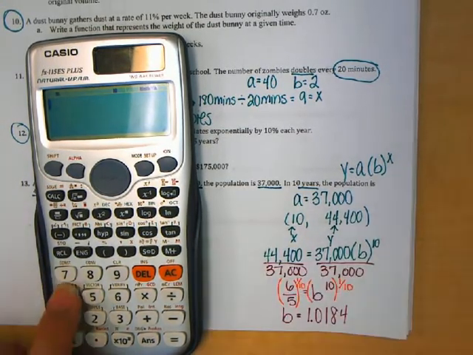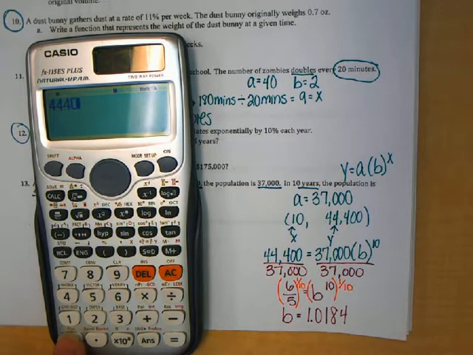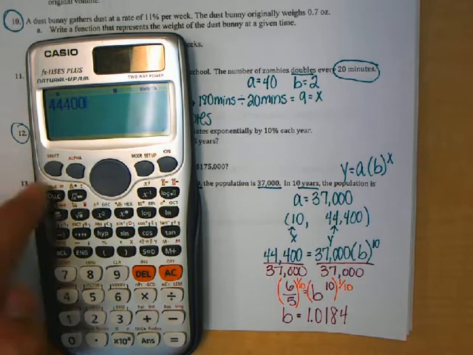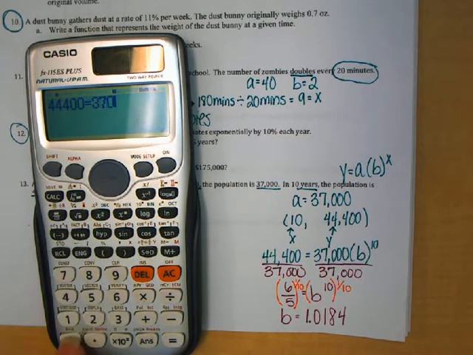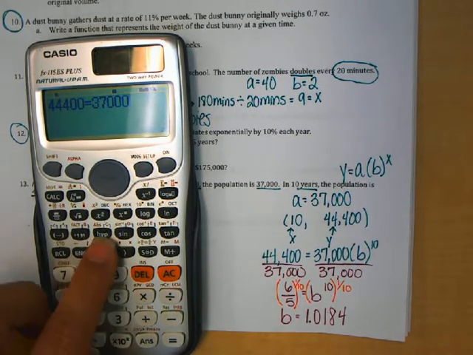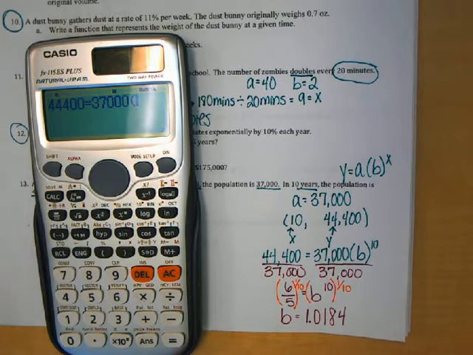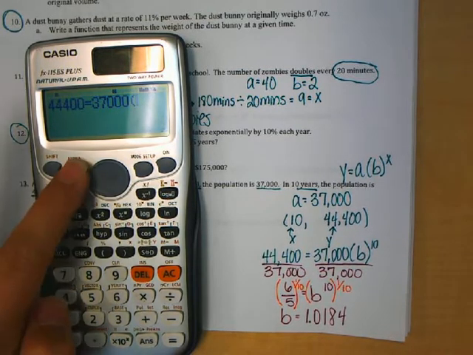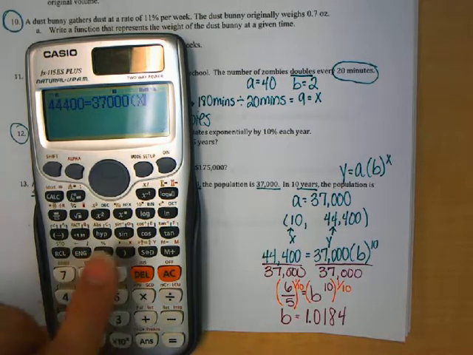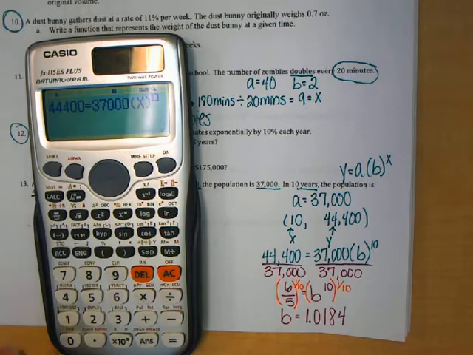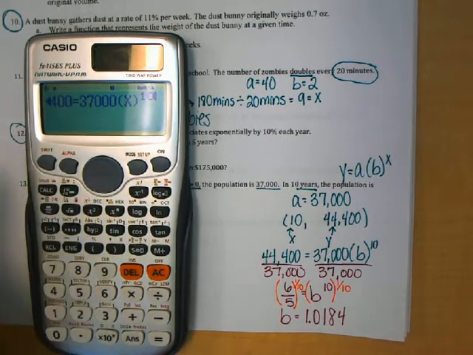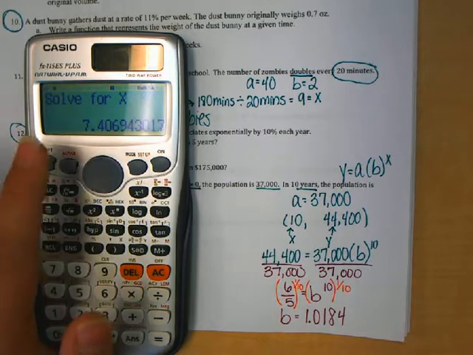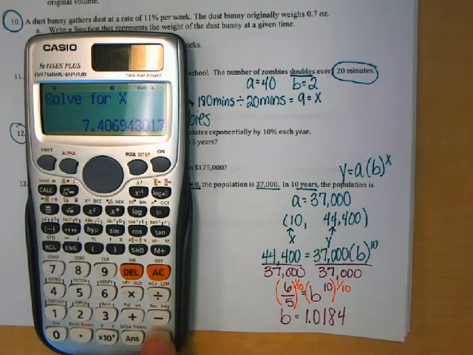So I would say 44,400 equals, so remember, alpha calc, 37,000 times b. Now there's not a b for this calculator, so I'm just going to put in x. So alpha parentheses to give me x, and that x is being raised to the 10th power. Remember, once you've got it typed in, we need to tell the calculator to solve. So shift solve. It's asking me if I want to solve for x. Hit enter.